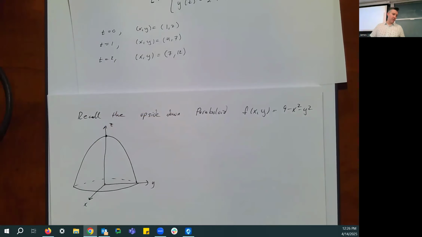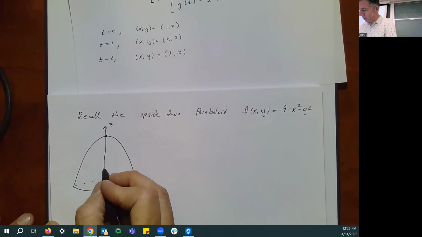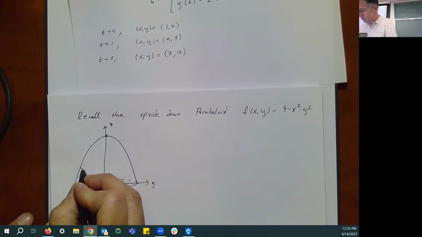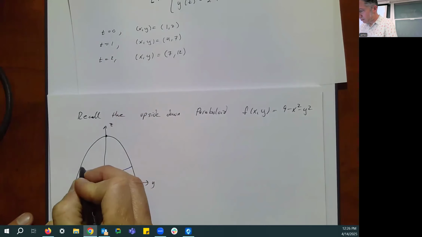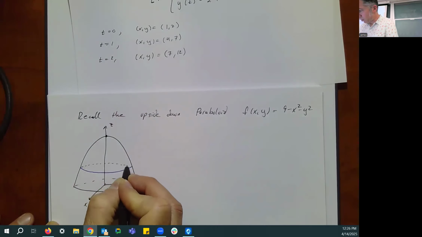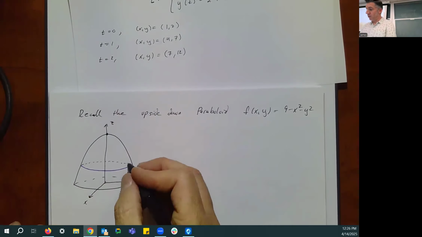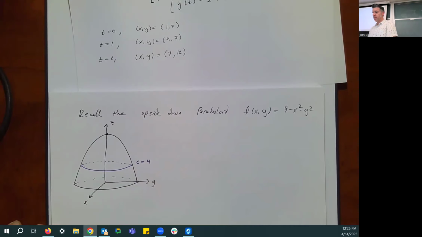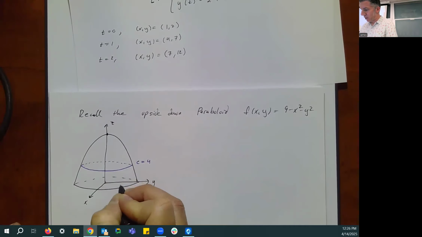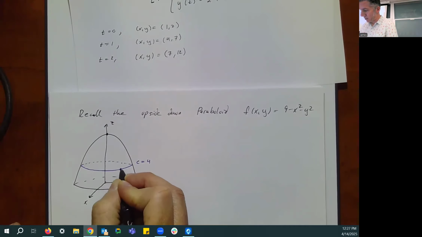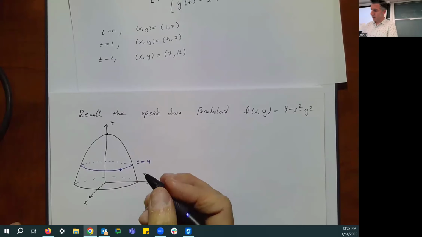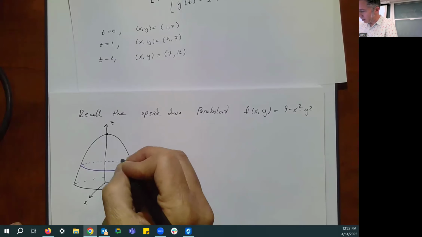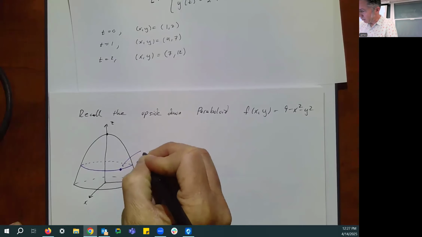And last time we looked at this, we were specifically interested in the point (1, 2, 4). If you go up to a height of 4, which is about right there, this blue circle is the level curve when C is equal to 4. And then if we go over 1, over 2, up, (1, 2, 4) is about right there. And I don't want to get too in the way here, so I'm just going to label it over here.